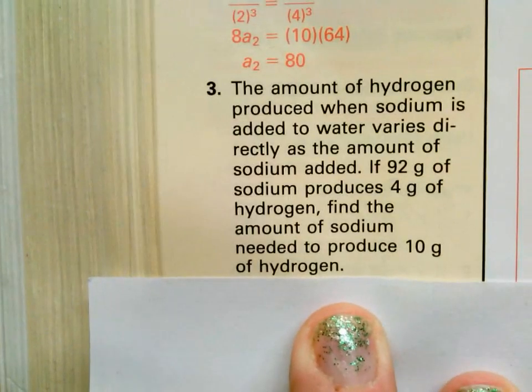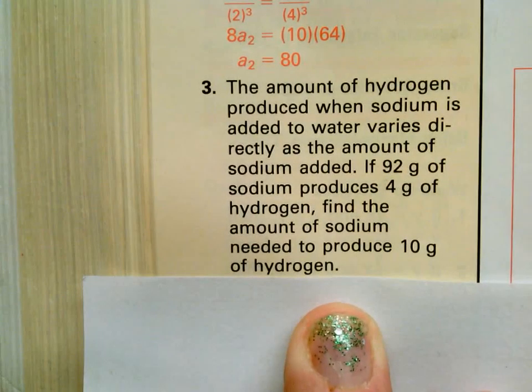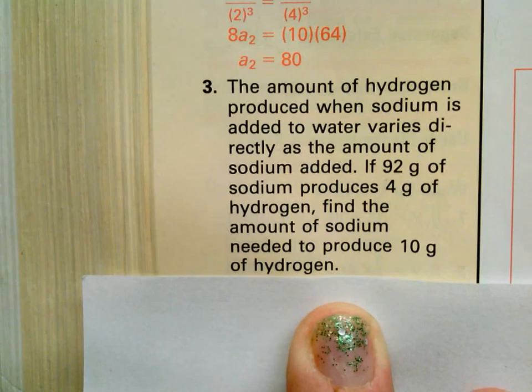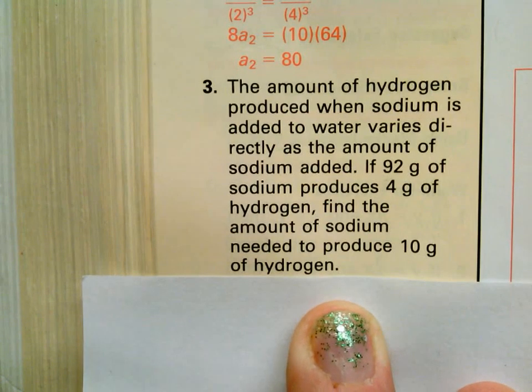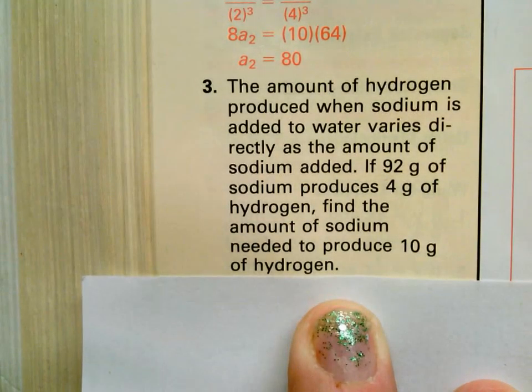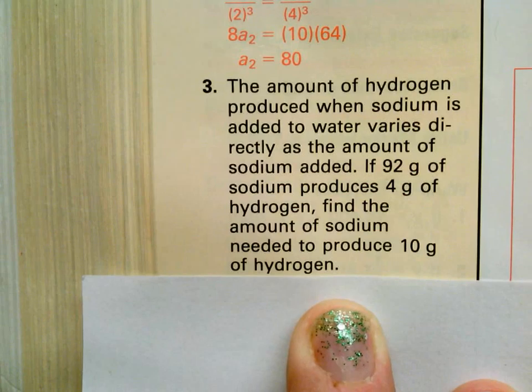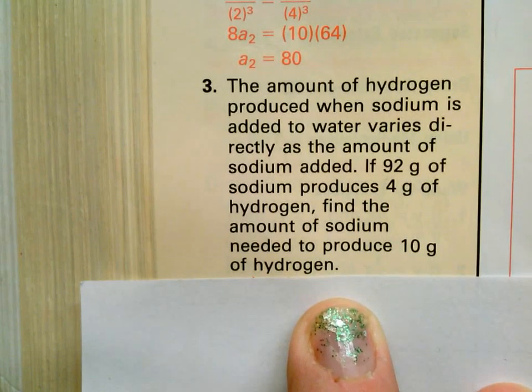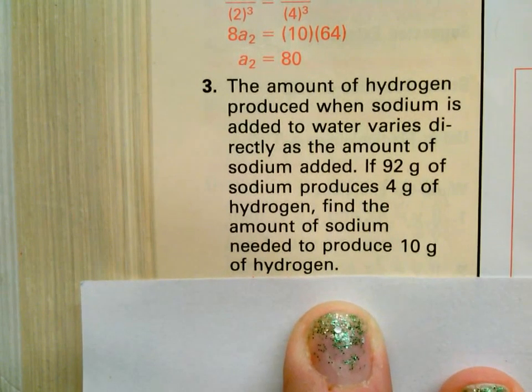The amount of hydrogen produced when sodium is added to water varies directly as the amount of sodium added. If 92 grams of sodium produces 4 grams of hydrogen, find the amount of sodium needed to produce 10 grams of hydrogen. All those big words mean nothing different from what we just got through doing.